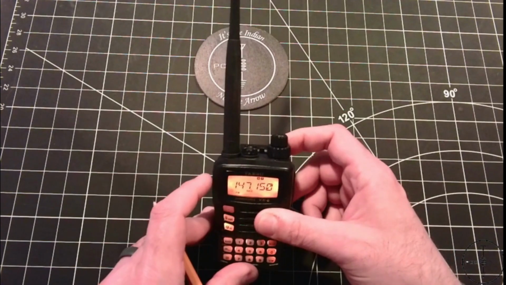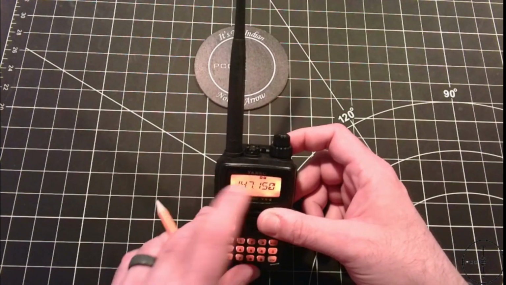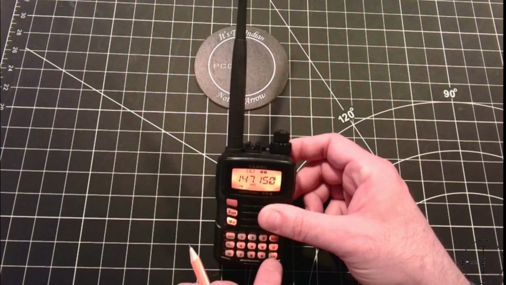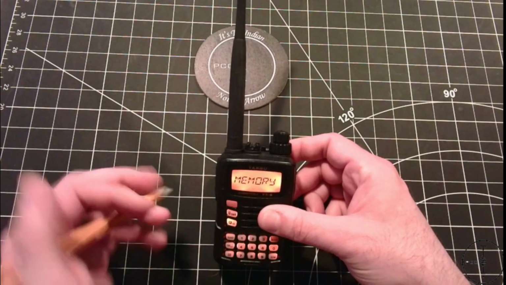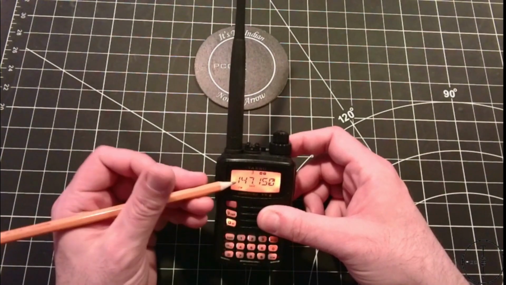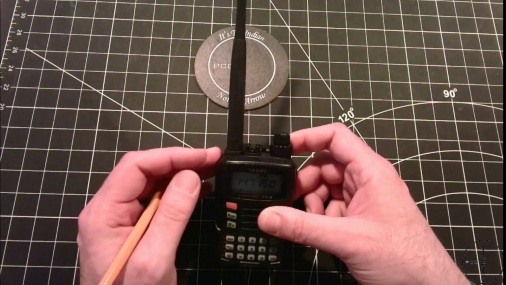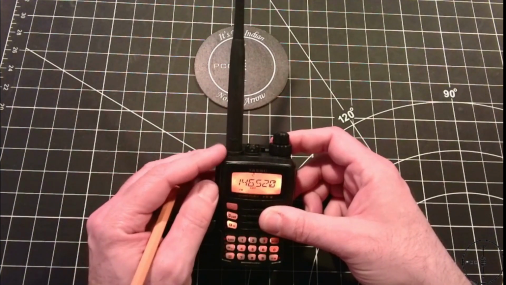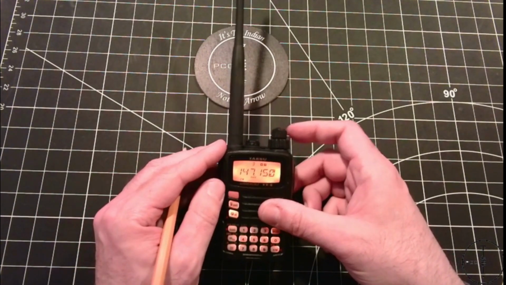And I can use the knob to select a channel, and I've selected channel 3 and FW again. And then if I press the V/M key to get back into memory mode, I should see my frequency, which I do. And if I scroll with the knob, I see my weather channel, national 2-meter calling frequency, and my repeater.